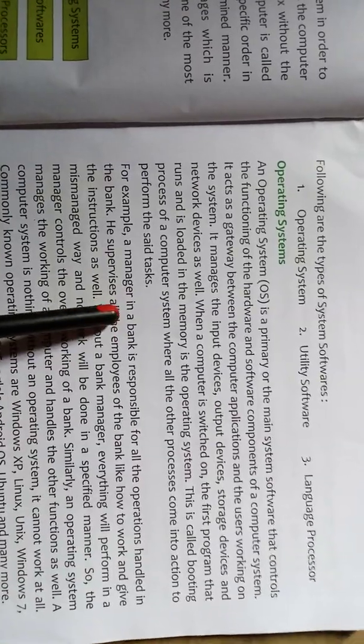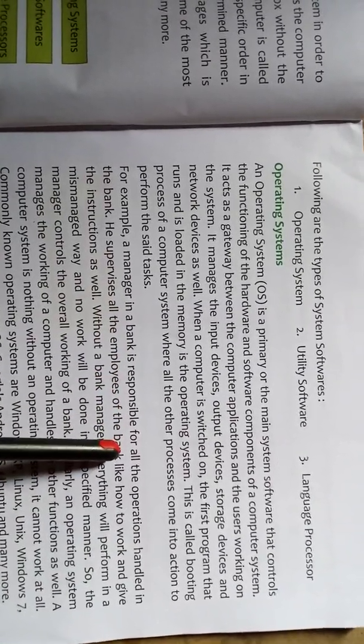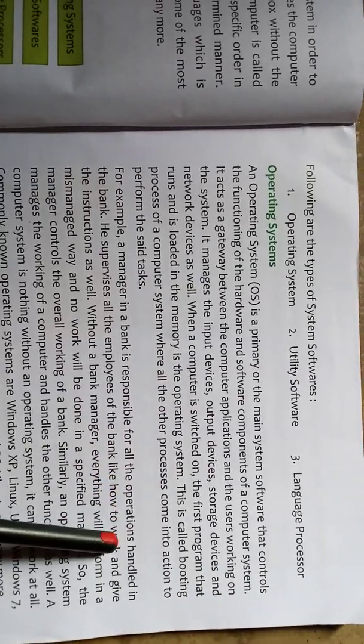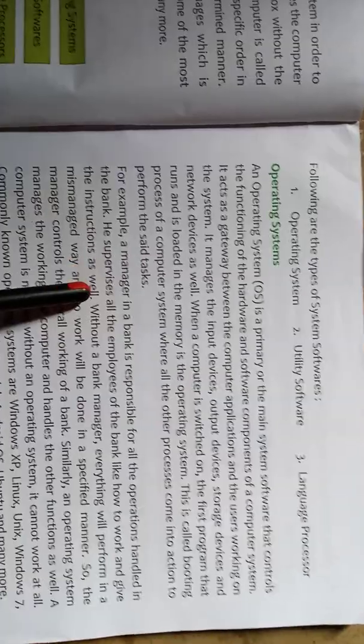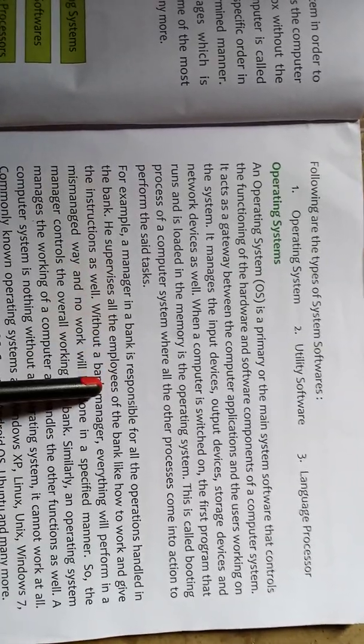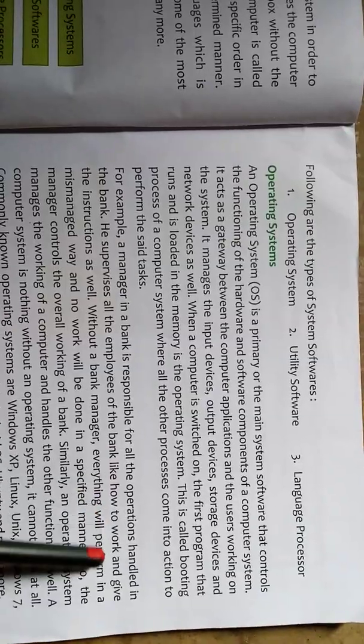For example, a manager in a bank is responsible for all the operations handled in the bank. He supervises all the employees of the bank, how they work, and gives the instructions as well.